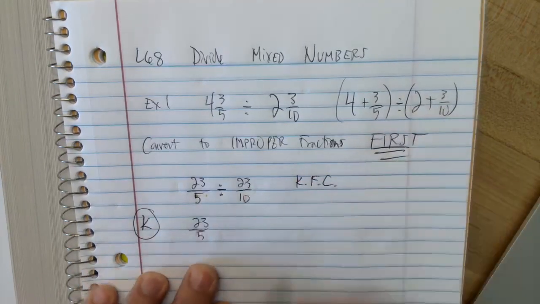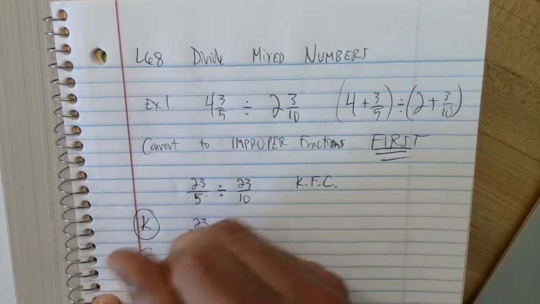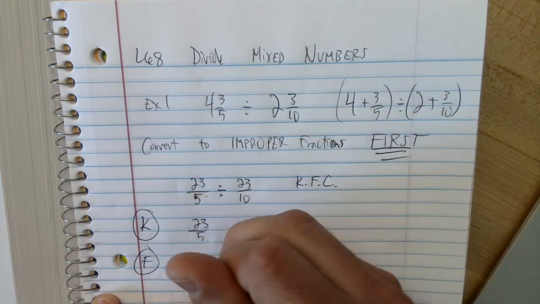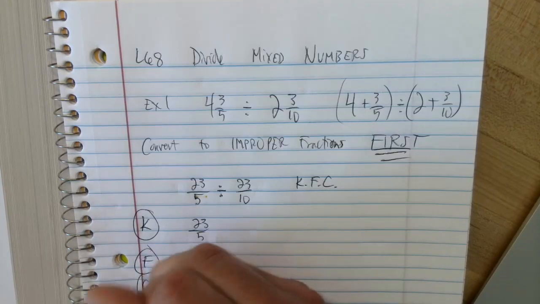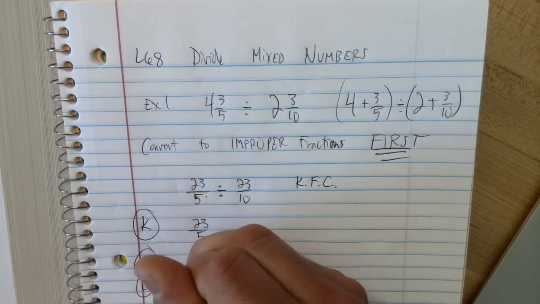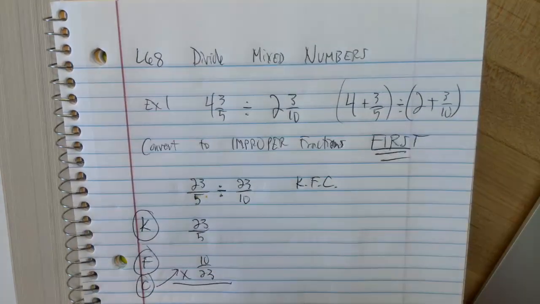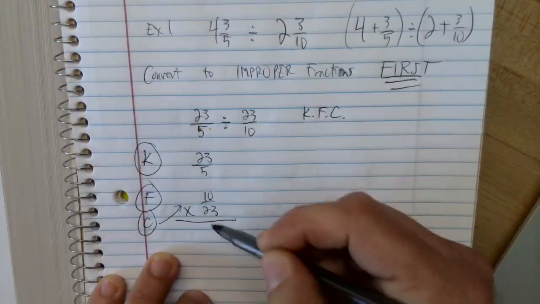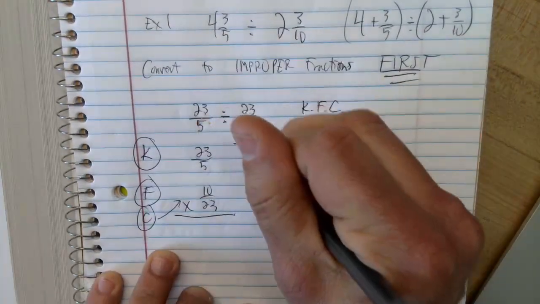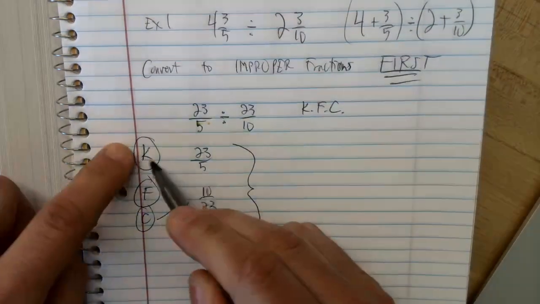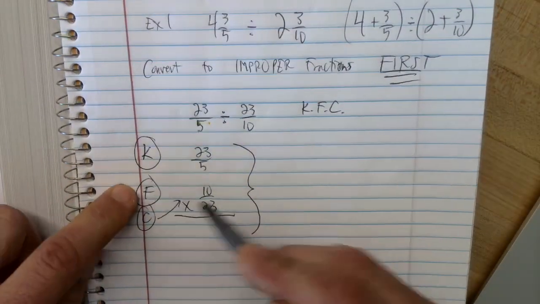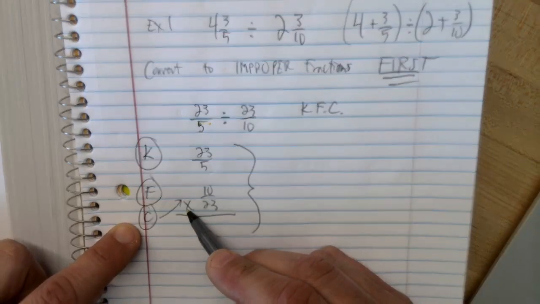All right, we're going to keep the first. Okay? Keep the first. We're going to flip the second. So that becomes 10 over 23. Keep, change, and then change the sign. We're going to change it to multiplying. So we're not going to work it this way when we stack it, but I was just trying to keep track of the steps. Keep the first, flip the second, change the sign to multiply.